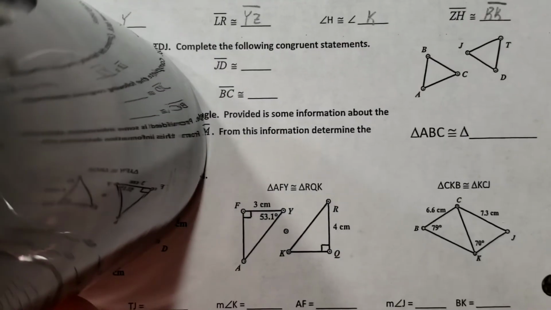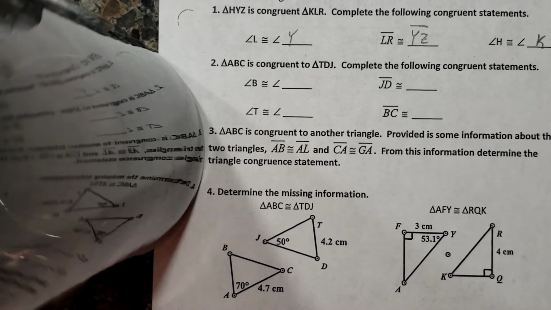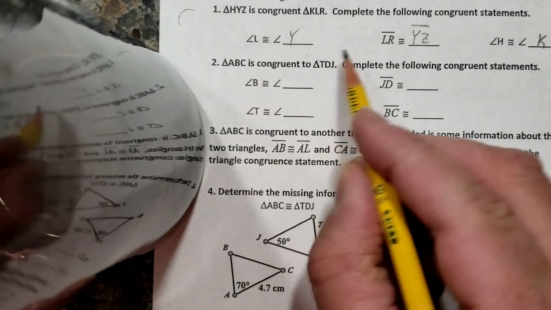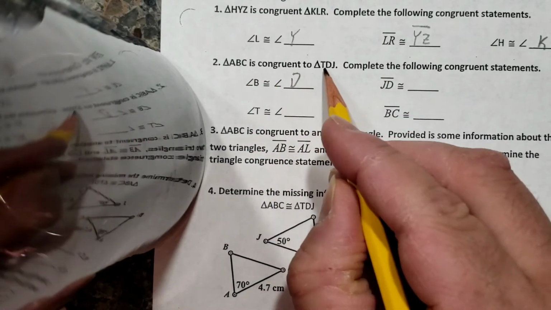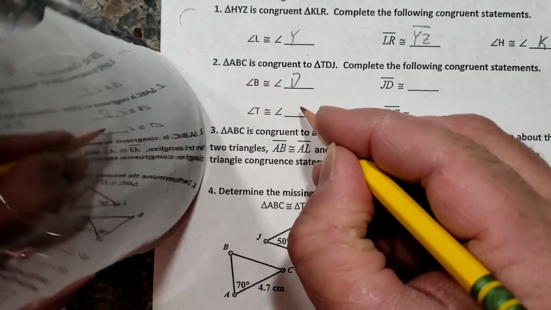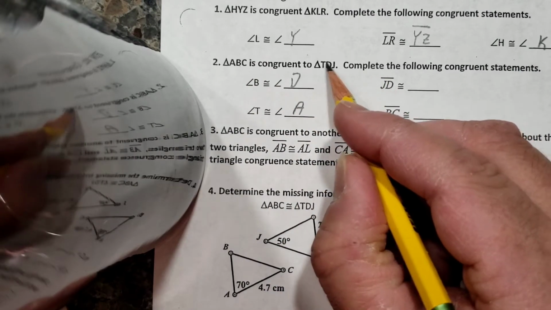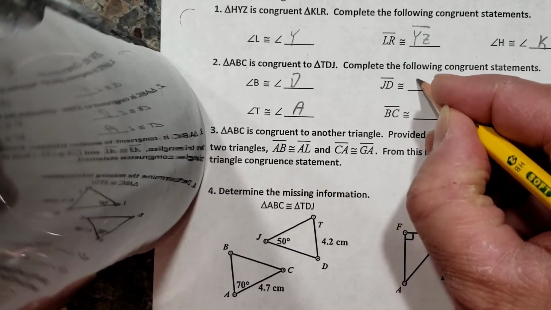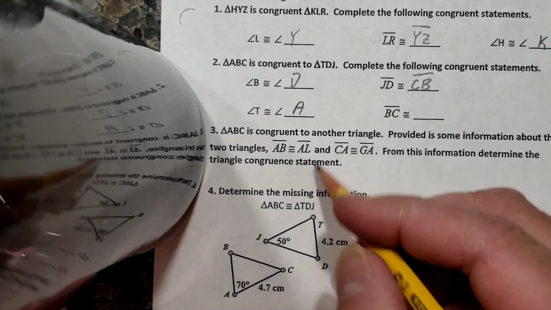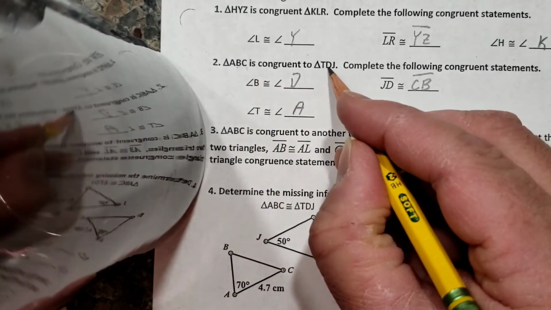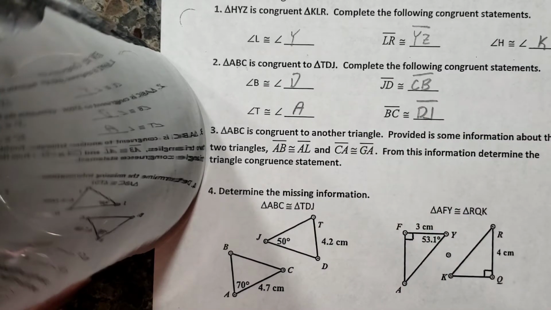Complete the following statements. You've got the triangles there, but you really don't even need them. What you need to do is just line up your letters. B is second, so the second is D. T is the first one over here, so the first letter, A. JD, we're going backwards, the last and then the middle, so the last and then the middle is C. B, order matters, so make sure you get that right. And then BC, second and third, becomes DJ. And get your labels in there also, so you should be all set.